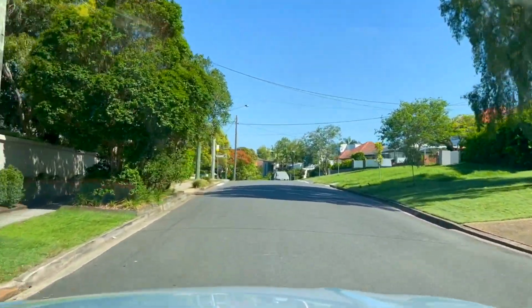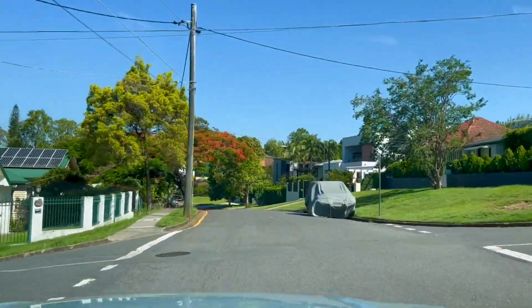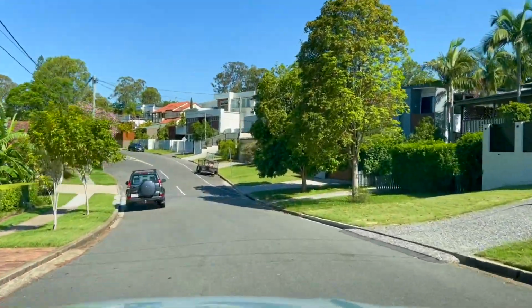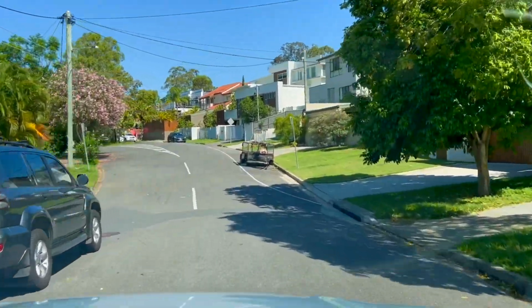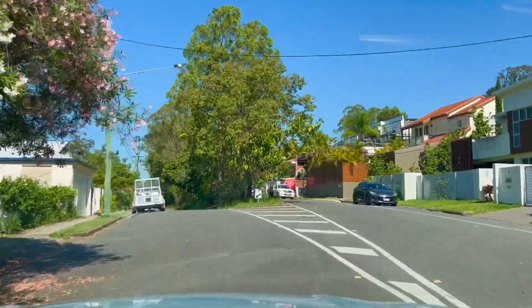This is the cross intersection here. We're looking, no hazards, so I'm just going to maintain speed. Hazard ahead, yes, we've got this car that's parked quite a ways out. I've slowed down to 35 to pass him, and I've had to cross the centre line.